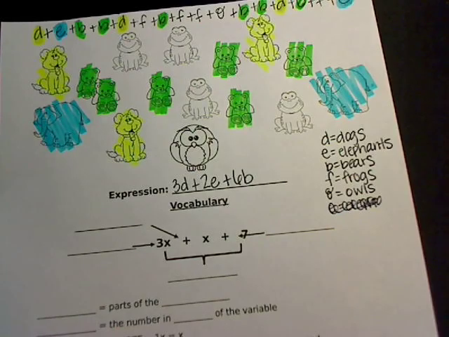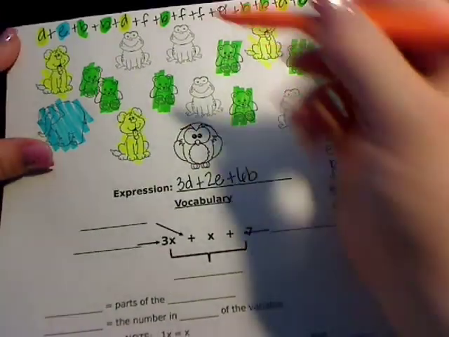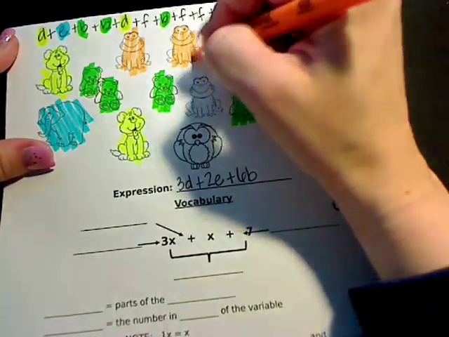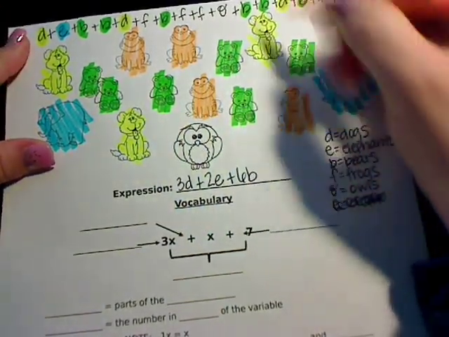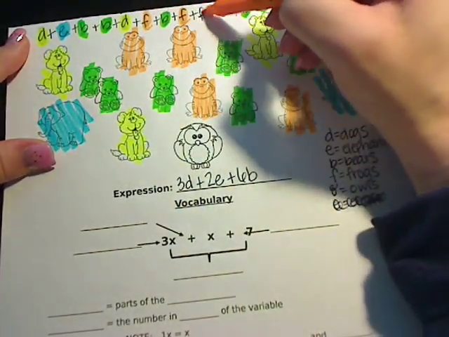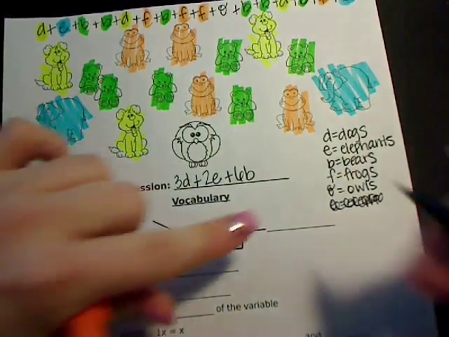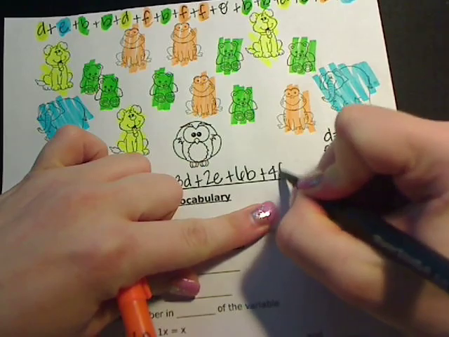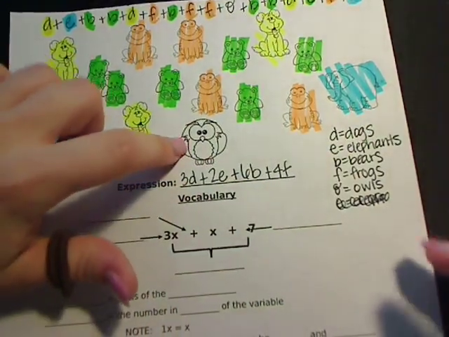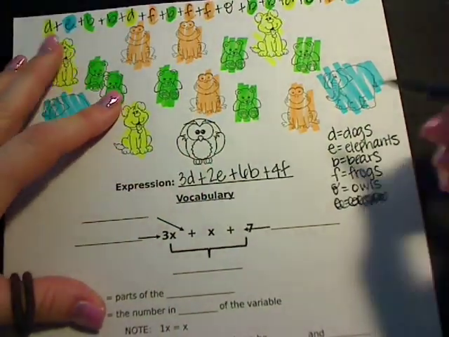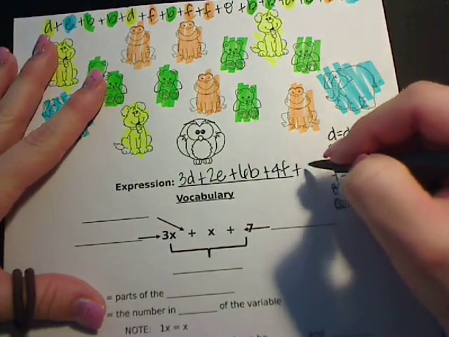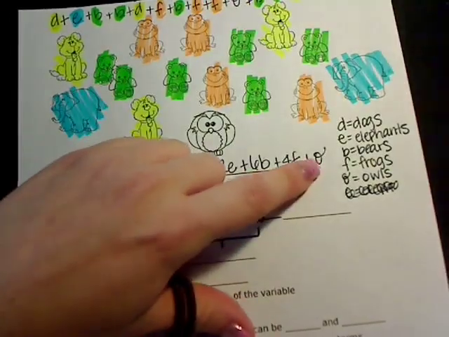Now let's do frogs. I've got 1, 2, 3, 4. So I have a total of 4 frogs, so let's add 4F. And then all I have left is an owl, so plus 1 owl.